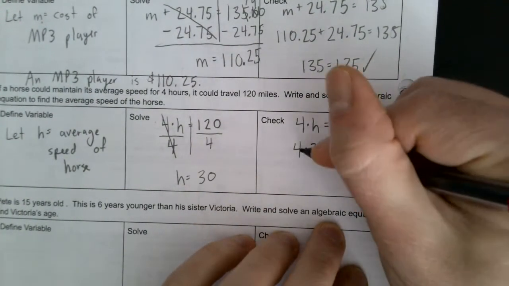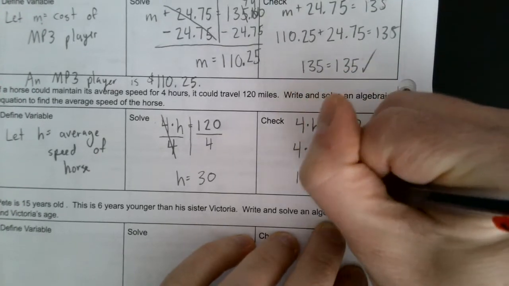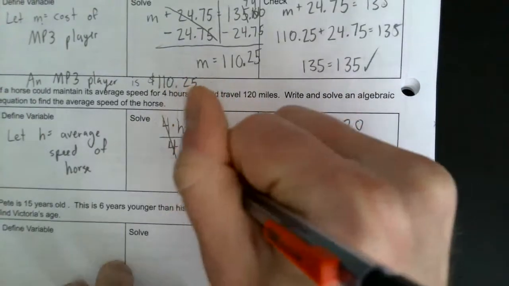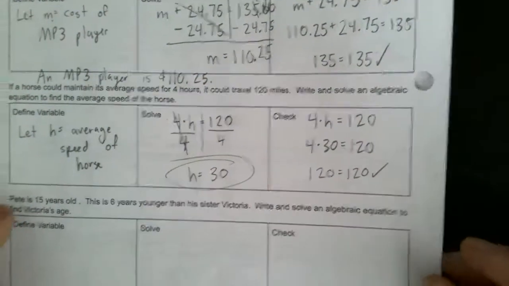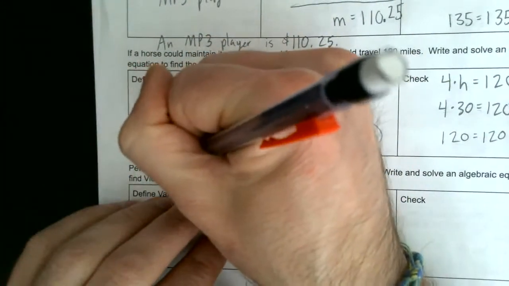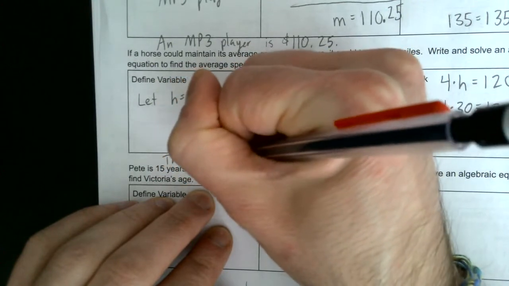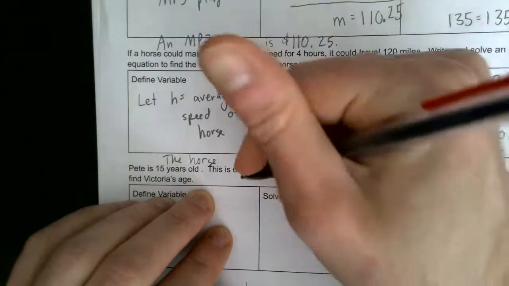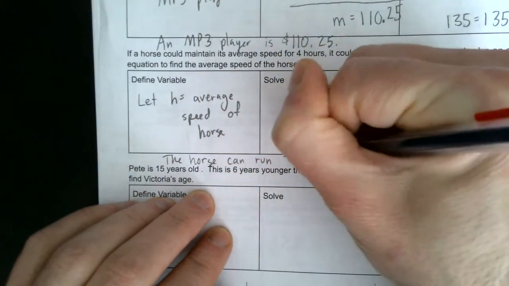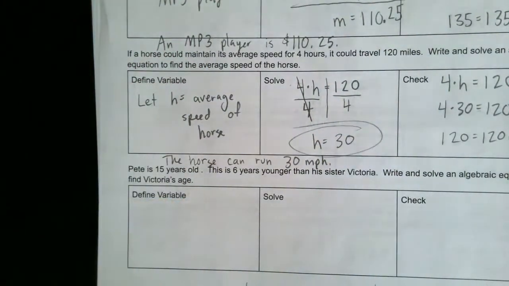I appreciate your patience. 4 times 3 is 12. So 4 times 30 would be 120. All right, so that checks out. This answer we got seems to be right. And that means the horse can run 30 mph, miles per hour.